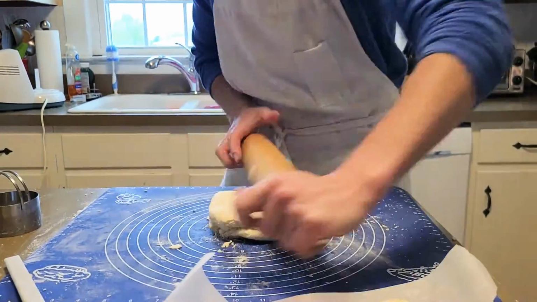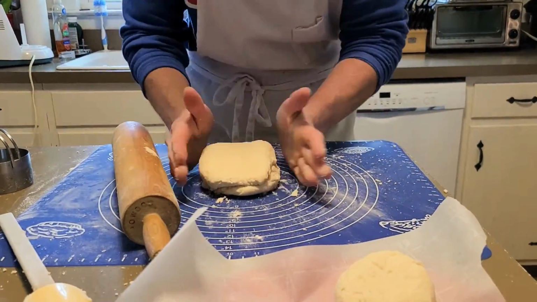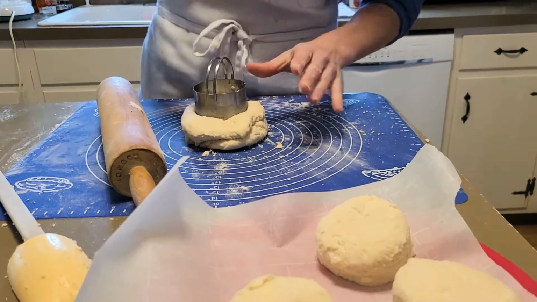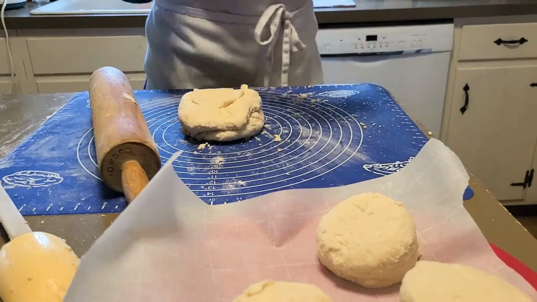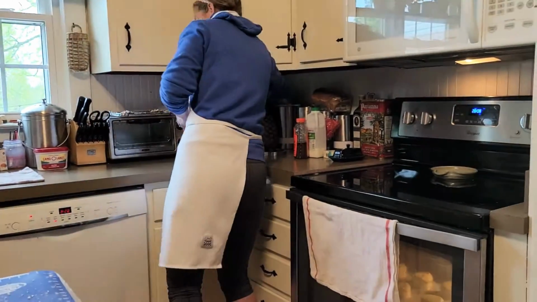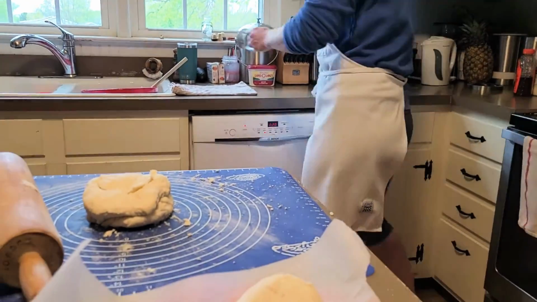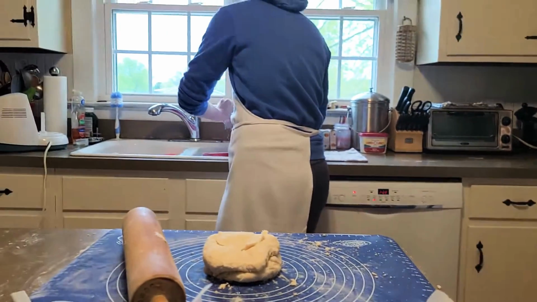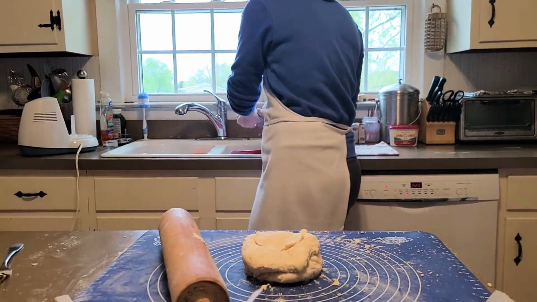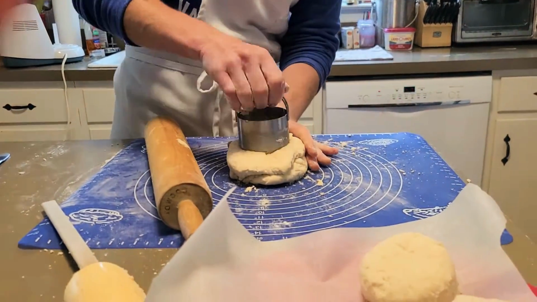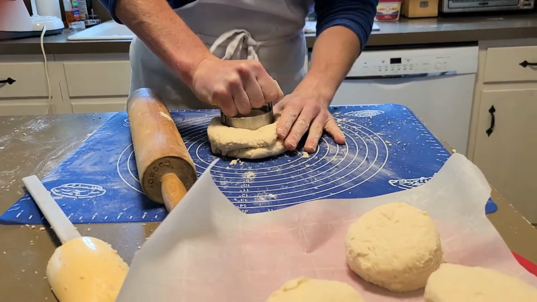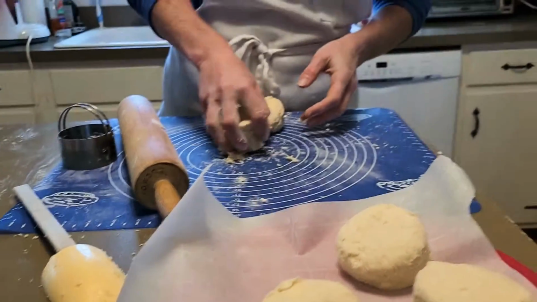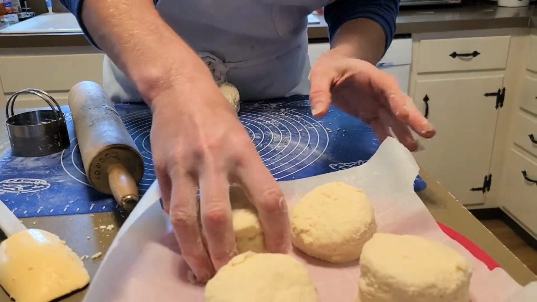Okay, so we're going to take this last little bit of dough and kind of pat it. Make one more biscuit. One of the pieces of advice I got on this is that you don't want to twist your biscuit cutter. Your biscuit cutter is getting kind of sticky, so I'm going to coat it with some flour to make it go through the dough a little easier. Okay, clean it off. There's big biscuit number 4.